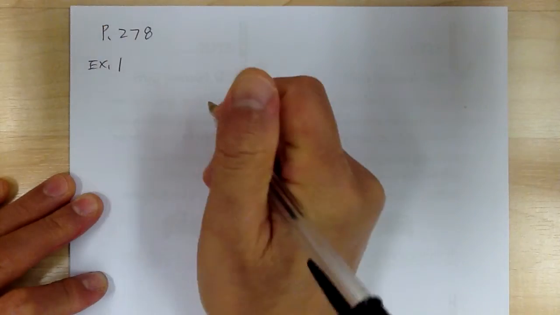Open your book to page 278. Today's lesson is on how to simplify by adding or subtracting polynomials. So first, let's go to example 1 of how to add polynomials. We already did this in chapter 2, so this is kind of review. Okay, let's go to example 1.